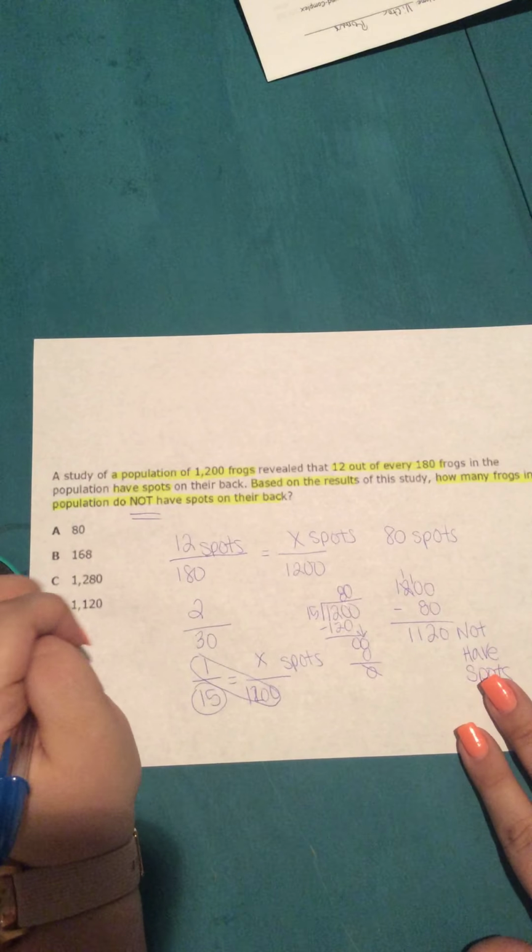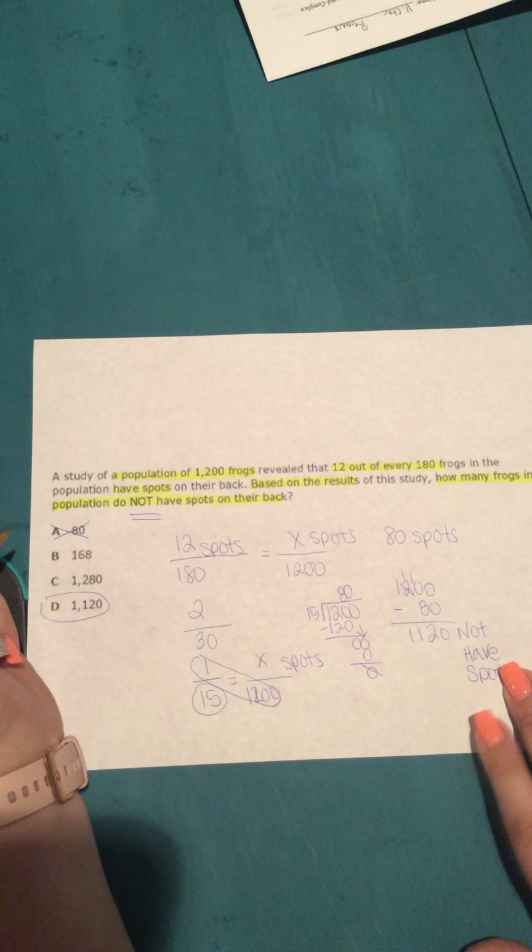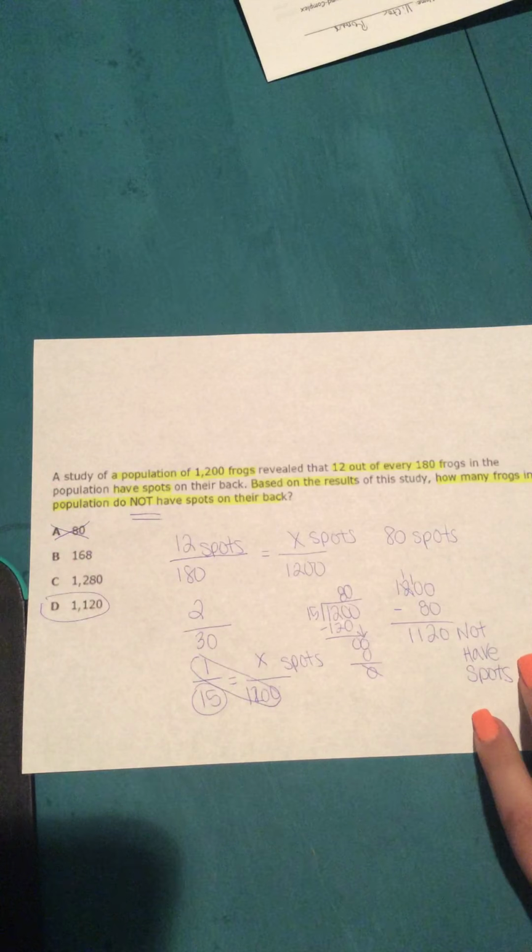Our answer choice would end up being D. Don't get fooled by answer choice A. Remember, we don't want to do just math and pick an answer. We want to answer the question that's being asked.